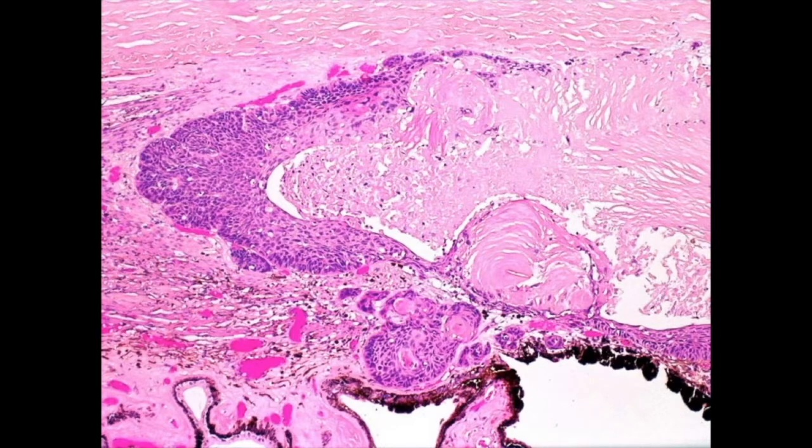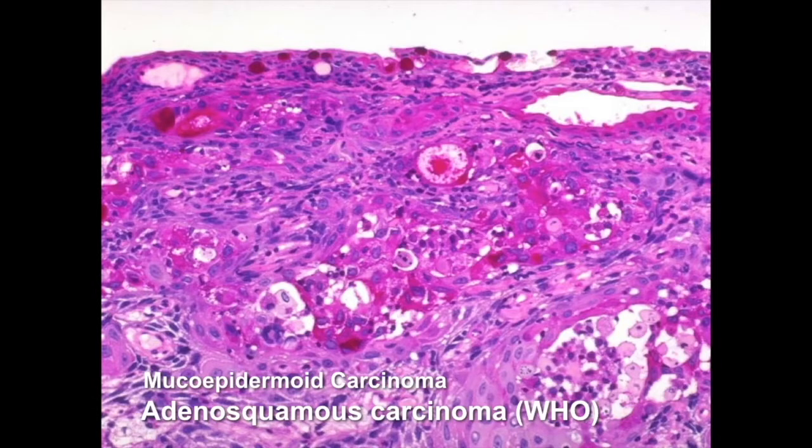This is an example of intraocular invasion by mucoepidermoid carcinoma. There's actually keratin in the anterior chamber in this case of malignant epithelial downgrowth. Again, as I said, this is now referred to as adenosquamous carcinoma. These squamous cell carcinomas do have mucin production and goblet cells.